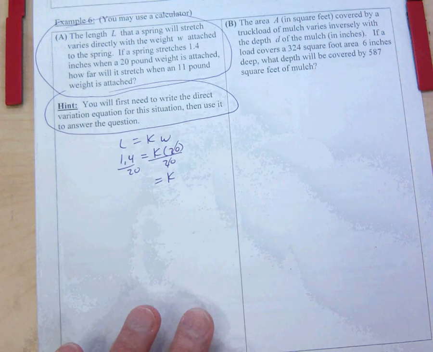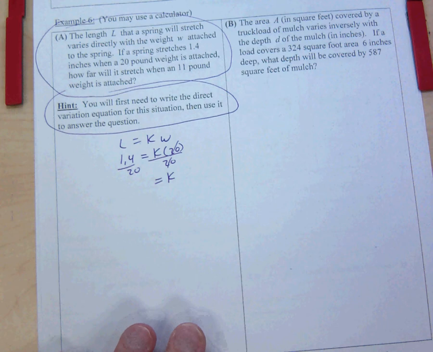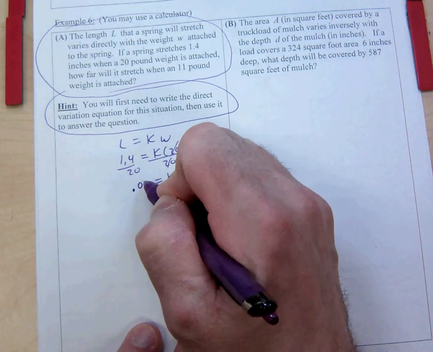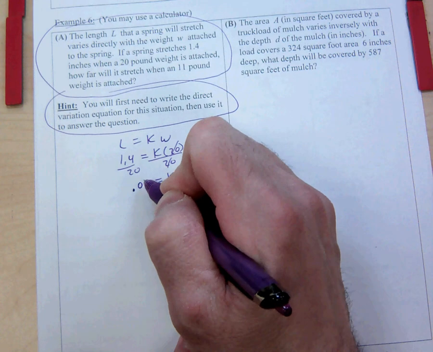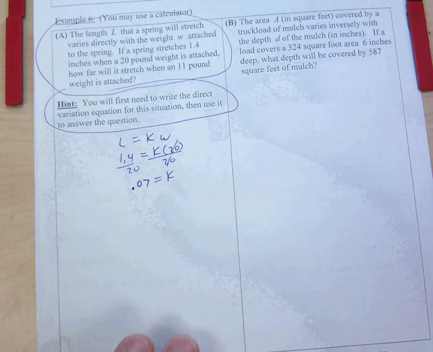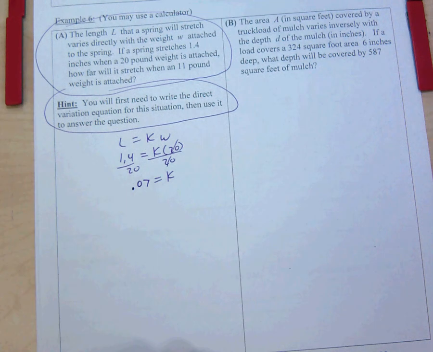What is it? What's 1.4 divided by 20? Somebody with a calculator, what is it? 0.07 or 0.7? 0.07. 1.4 divided by 20. Is that right? Okay. All right, now what?